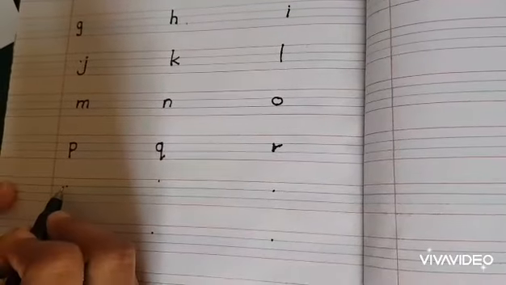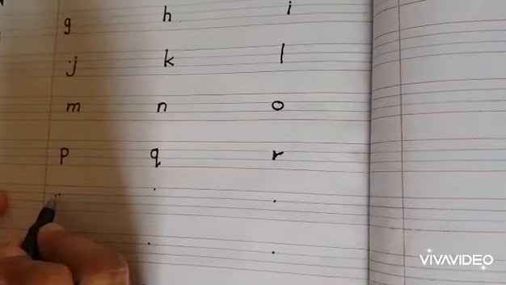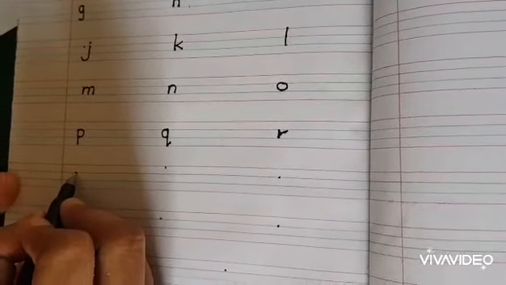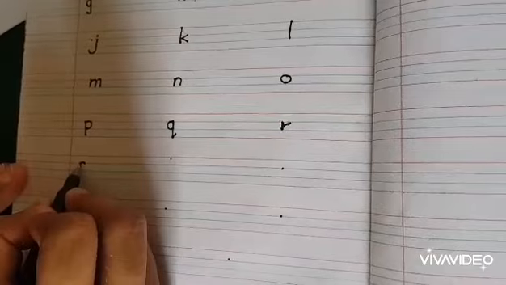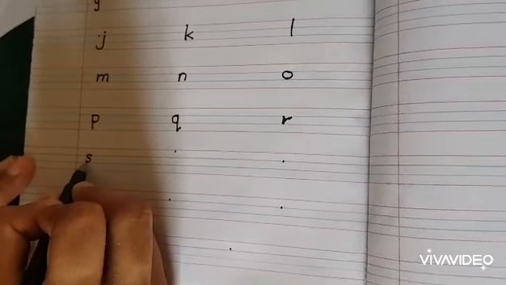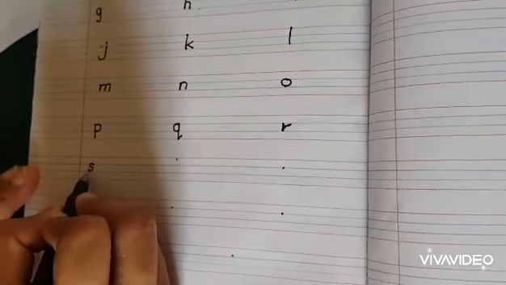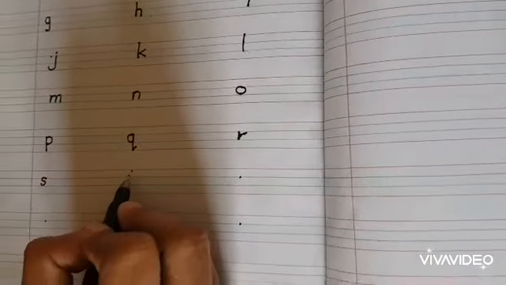Next sound is S. We write S sound between two black lines. Turn a little, go down, turn a little, go up. Snack. Next sound is T.